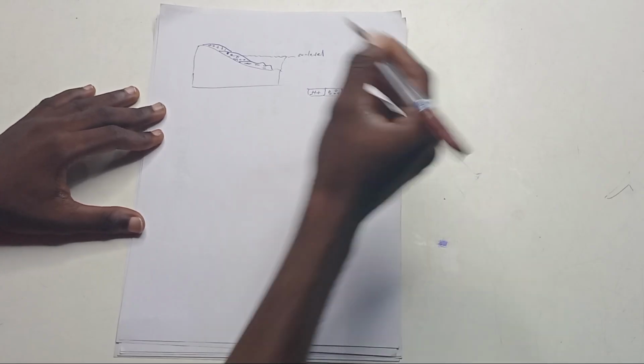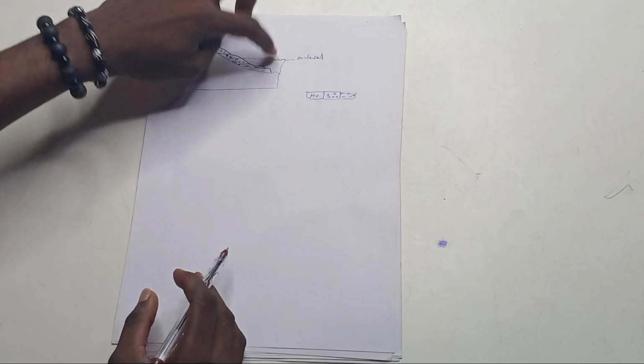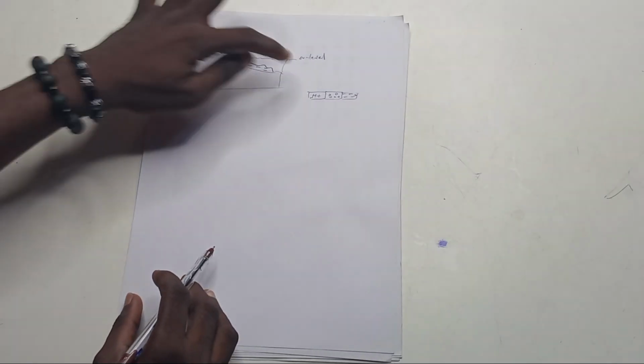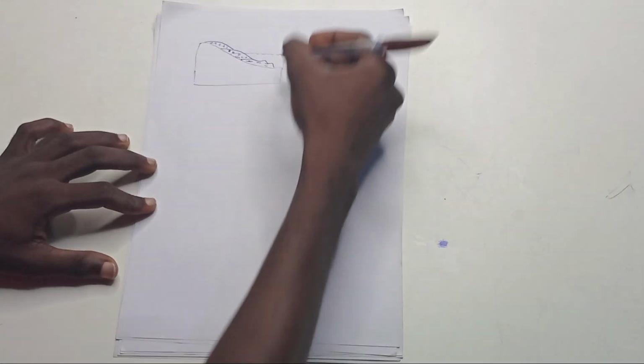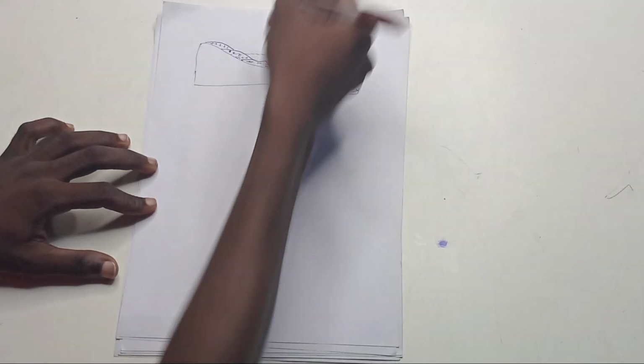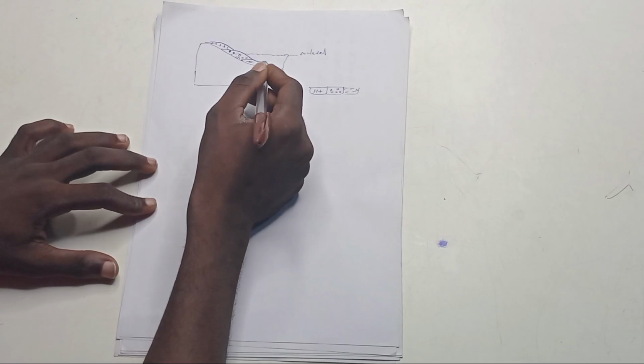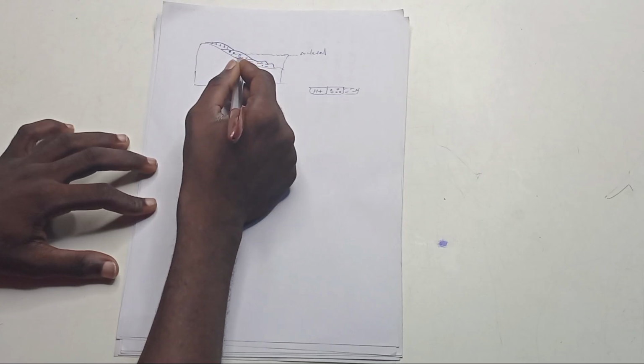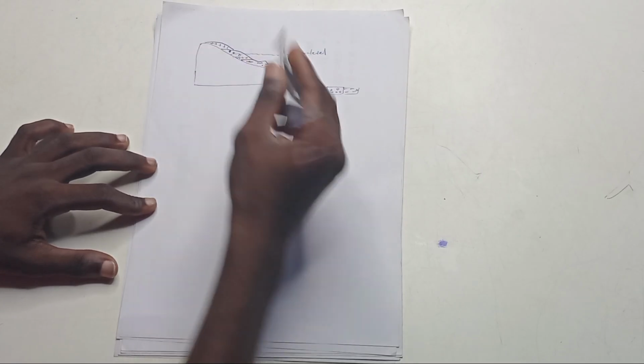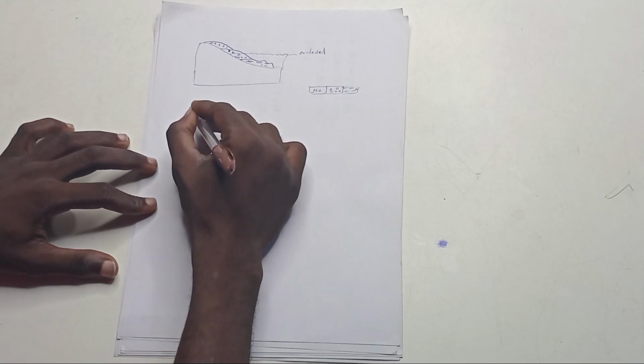Now, if this sea level transgresses, what's going to happen? When it transgresses, it means there's an increase in the sea level, and as the sea level increases, this layer of silt will move up. This layer of sand will also move up.